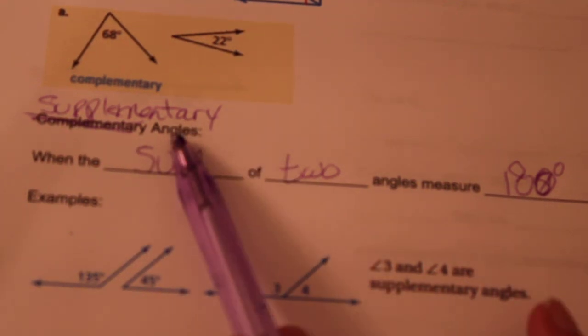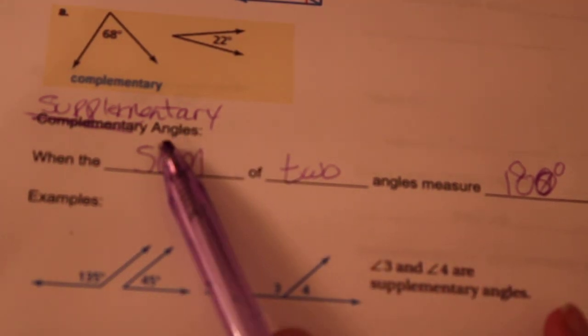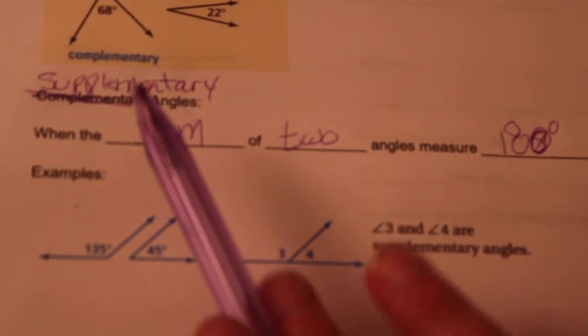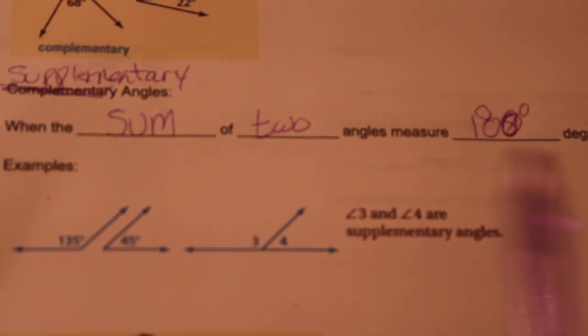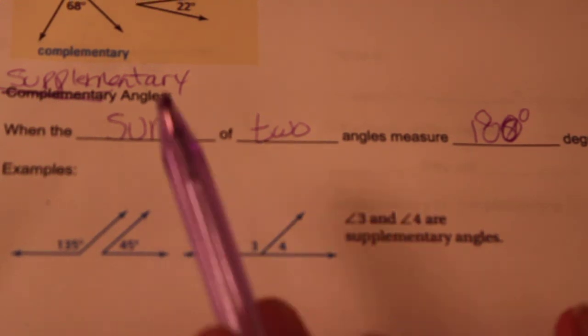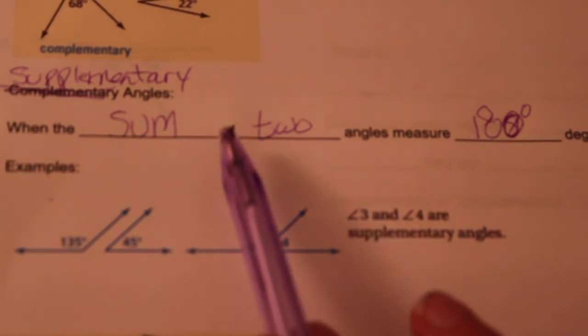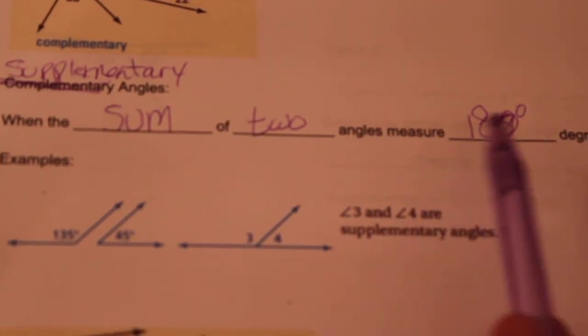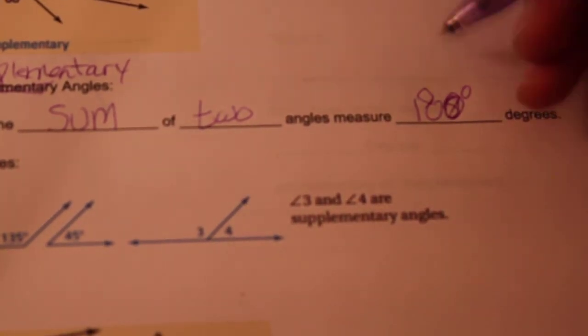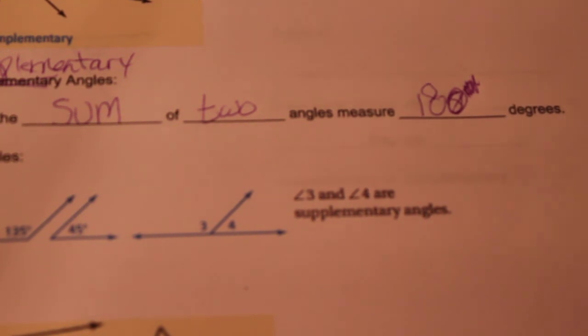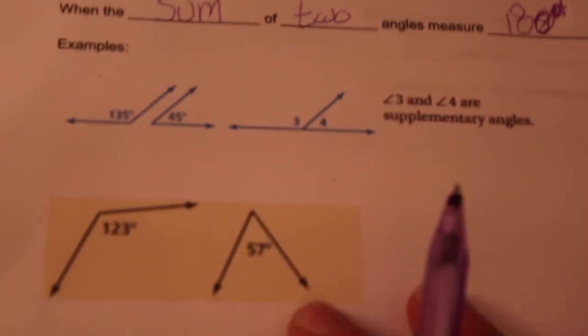Now, your notes already say supplementary. Mrs. Wensley made a mistake on this first copy here. But they say supplementary angles. That is our next definition. Supplementary angles are when the sum, the answer to an addition problem, of two angles measure 180 degrees. It says degrees, so we don't have to put it in there twice.